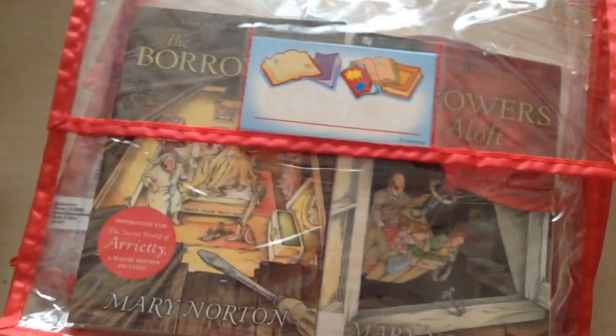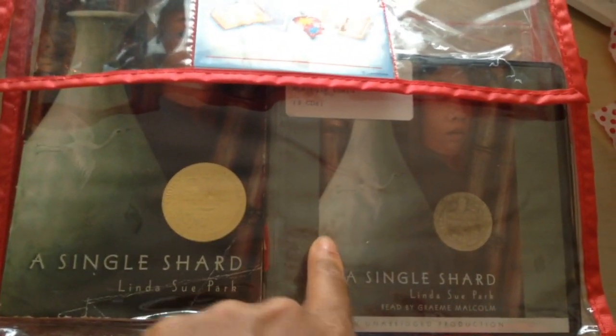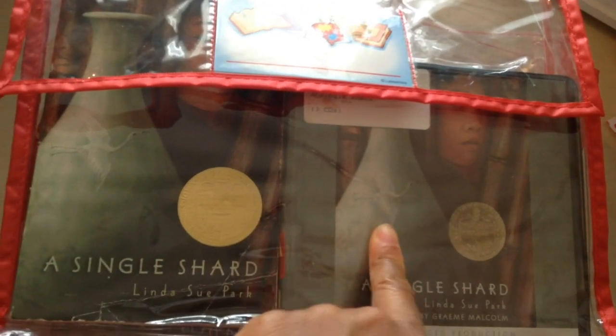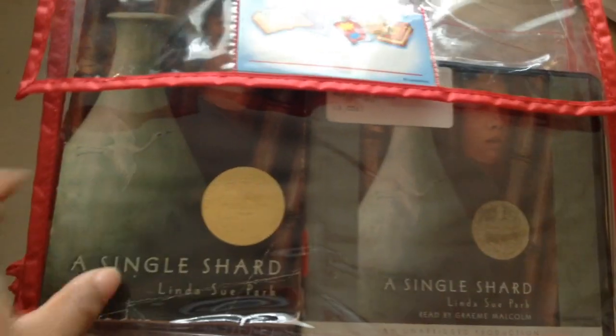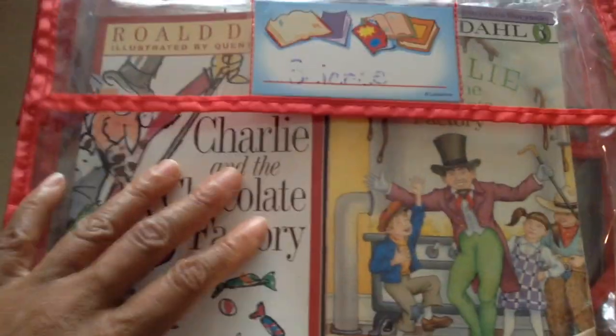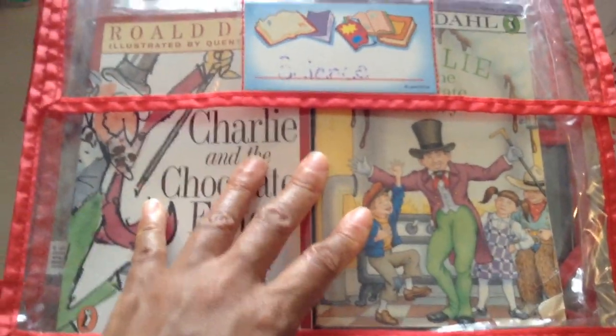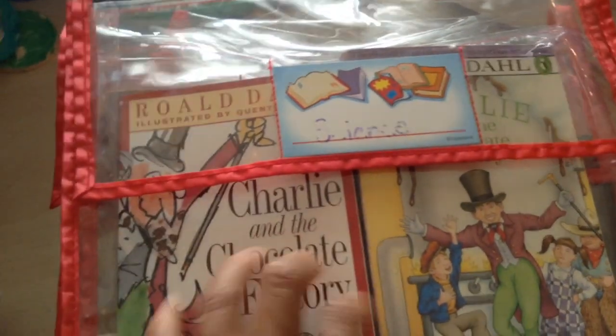The Borrowers, A Single Shard. Now, I purchased the audio CD years ago already, so I would only need to get another chapter book. I have Charlie and the Chocolate Factory here, which they do have the unit study for.